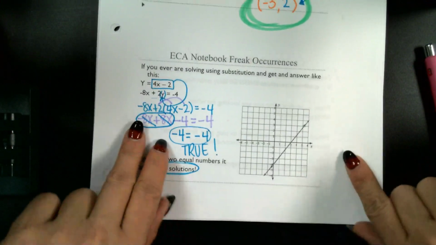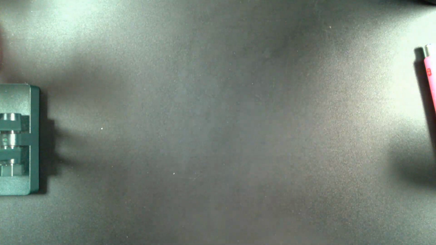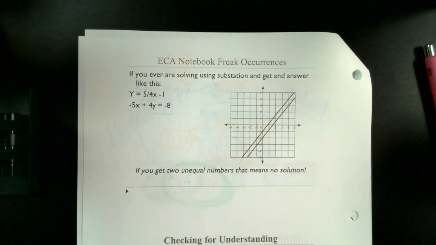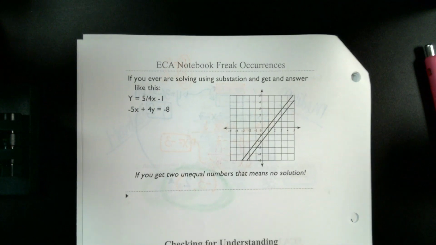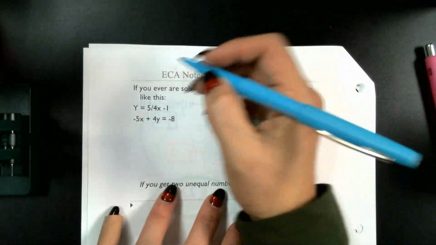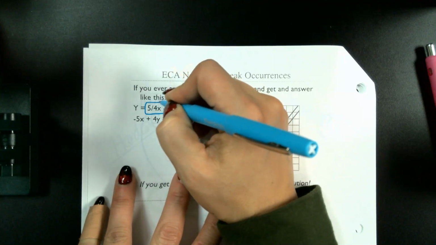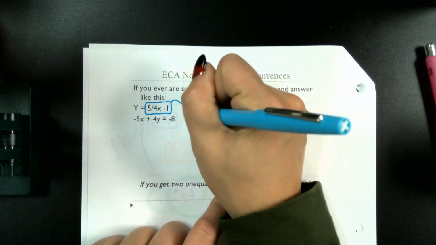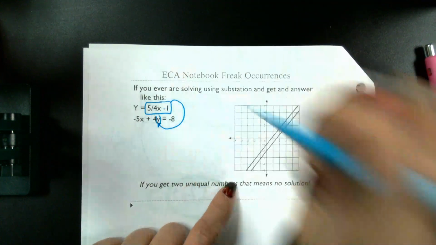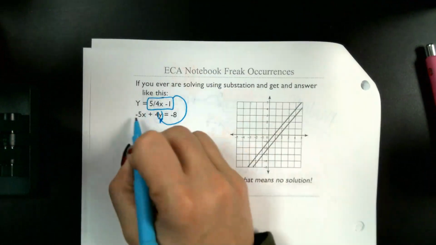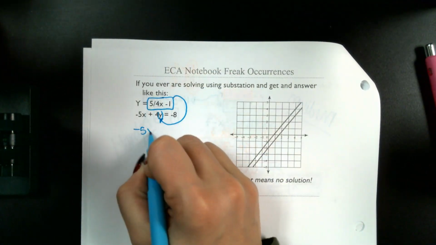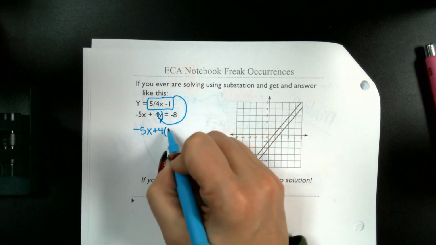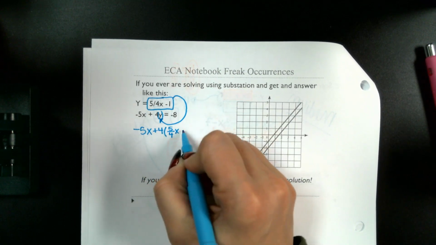All right, turn the page. Probably going to do one that ends up being false. Okay, this one. Top equation has y by itself. So we're going to plug that in where the y is. So this bottom equation I'm going to rewrite, but instead of putting the y next to the 4, we're going to put 5/4 x minus 1.